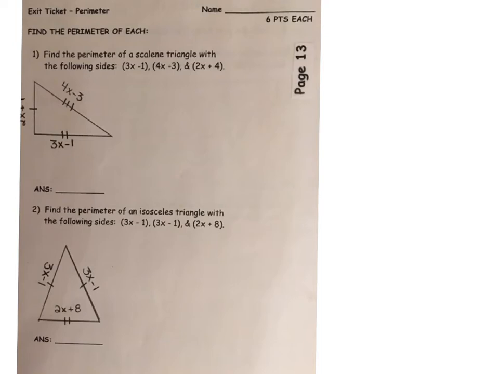Welcome to page 13 of your term combining packet. On page 13, we are going to be term combining and finding the perimeter of several triangles.